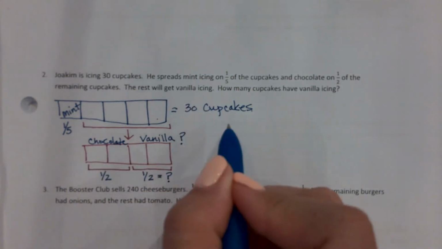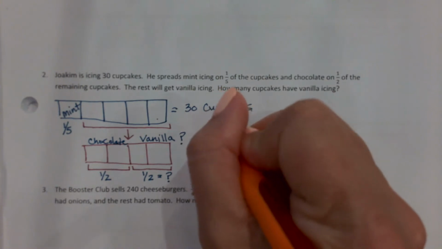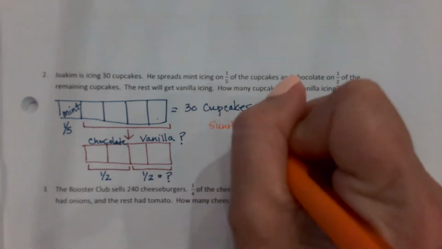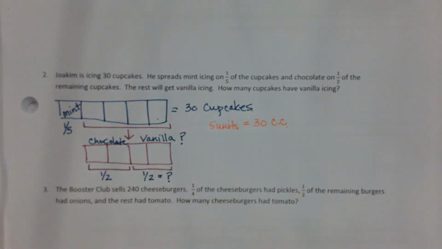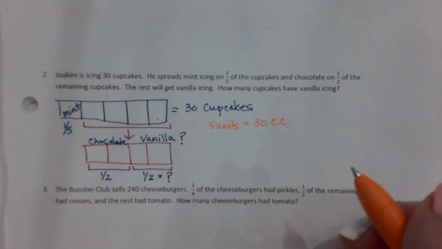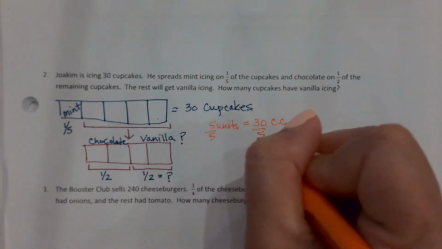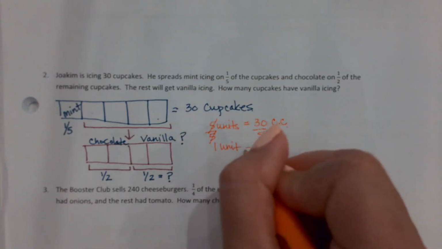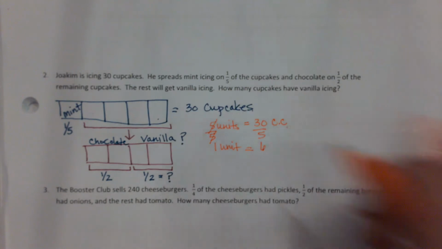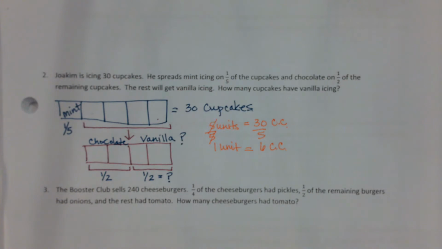And 5 units is equal to 30 cupcakes. Oh, we've done something like that before, haven't we? We've done 5 units is equal to 30 cupcakes, right? So if I want to find out how much 1 unit is worth, I'm going to divide by 5 and divide by 5. That cross cancels and becomes 1 unit is equal to 30 divided by 5, which is 6, right? So each unit has 6 cupcakes in it.